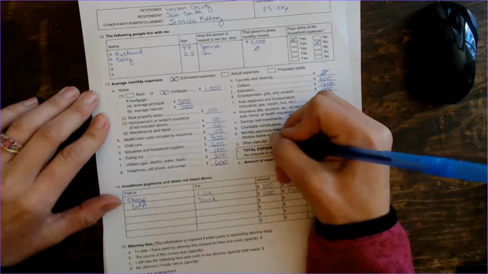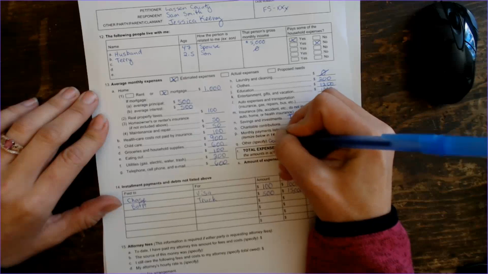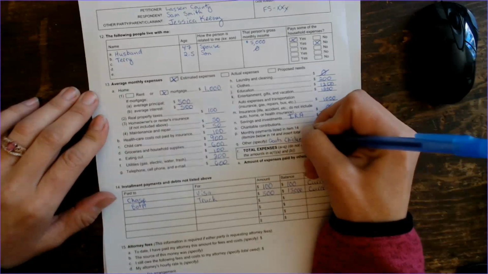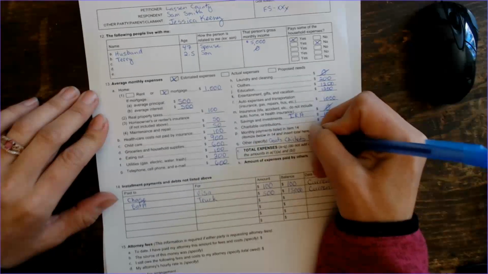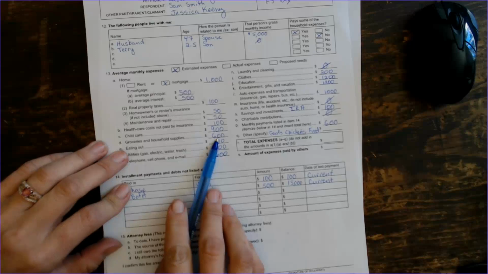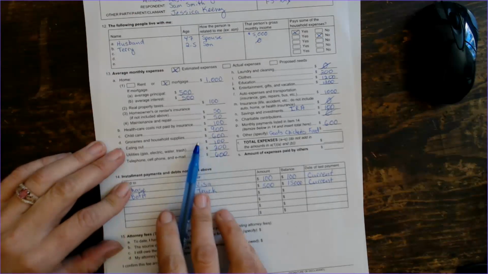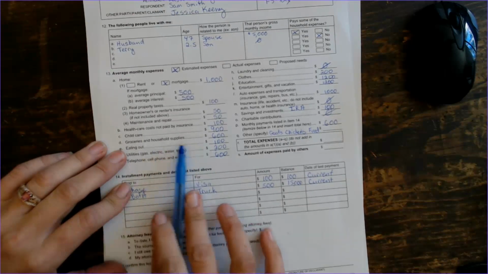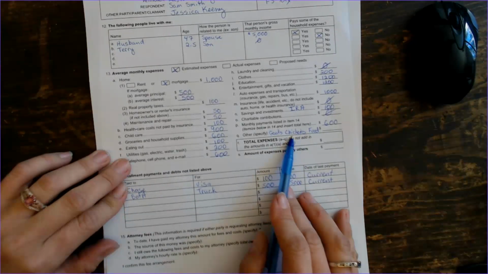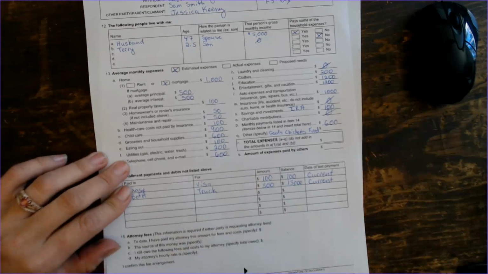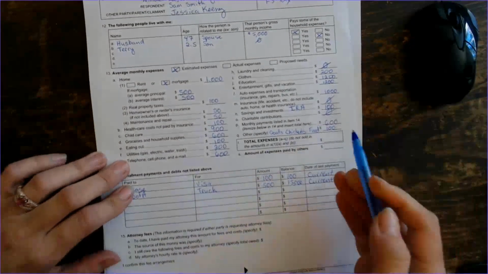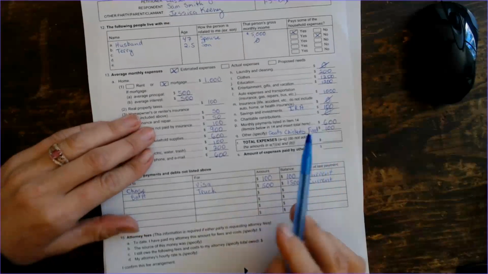And for me, I've got goats and chickens. Let's say that's their food. My cat food would be included here in groceries and household supplies because I buy it along with all my groceries. But I actually go somewhere separate for my livestock food. So I'm going to list it out separate here. So that's $100 a month.